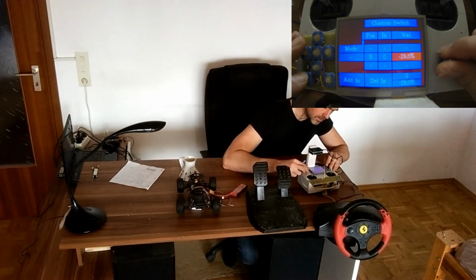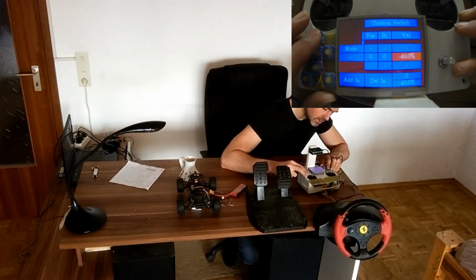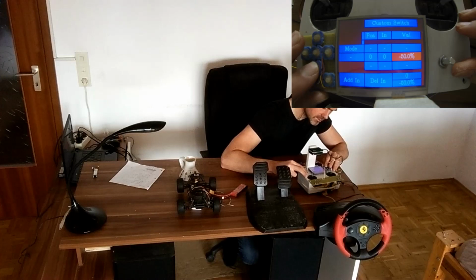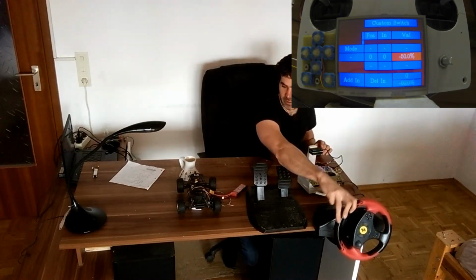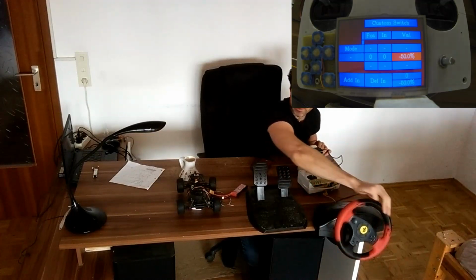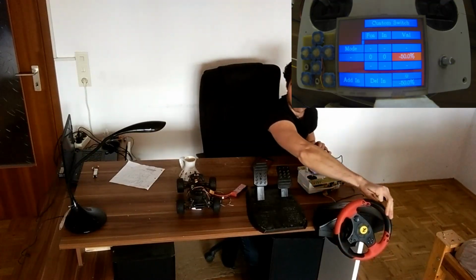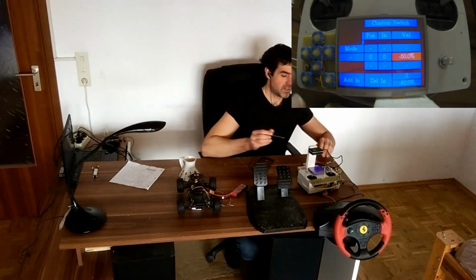Put it to the middle because I have to remove the 50% offset. Now we're kind of in the middle and neutral. Now the only thing left is that the angle, the moving angle, is not enough.